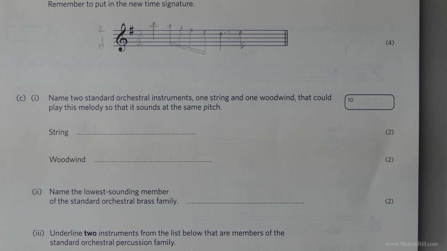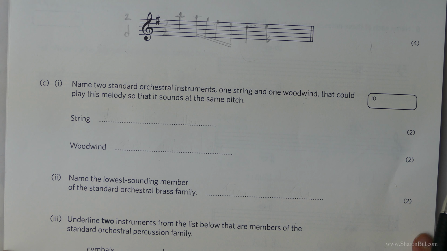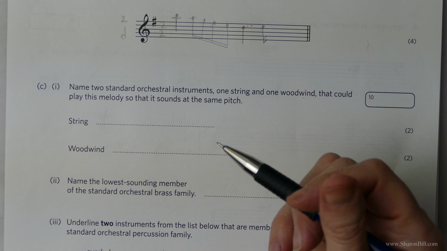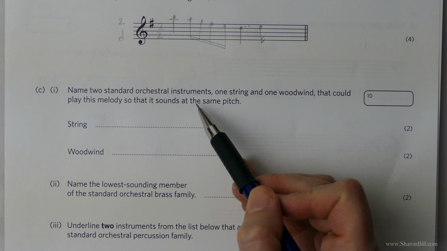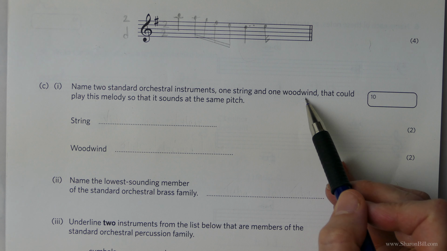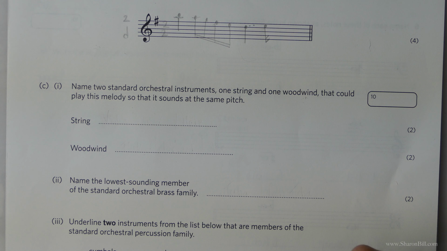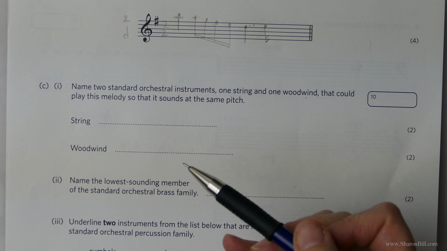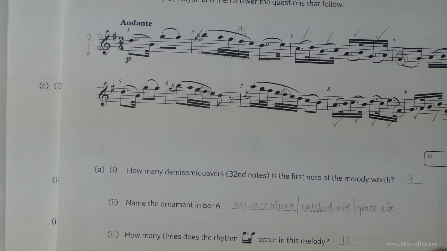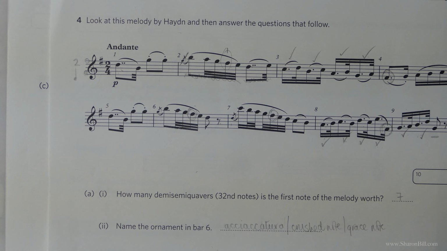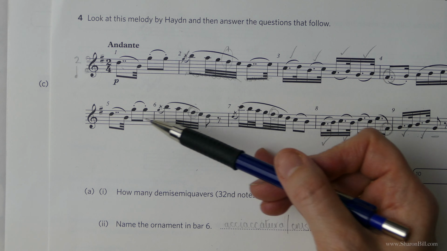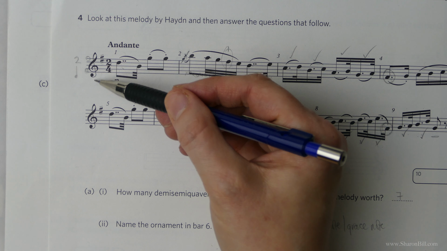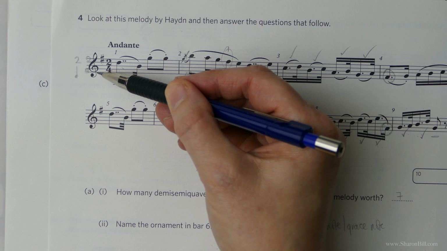And so we've got some general orchestral knowledge here that we need to tap into. We need to name 2 standard orchestral instruments, one from the string family and one from the woodwind family, that could play this melody at the appropriate pitch. And so what they're asking us is, we need to find a string and a woodwind that can play happily in this treble region. So we need to make sure it's a high instrument and not a bass instrument.